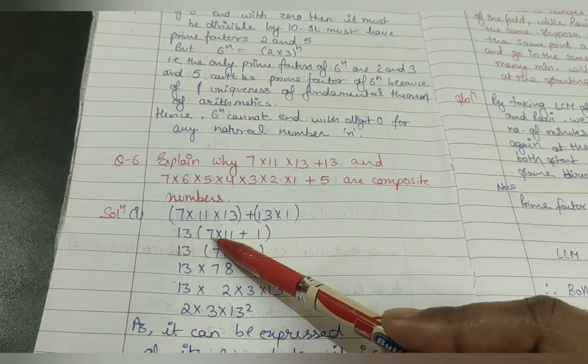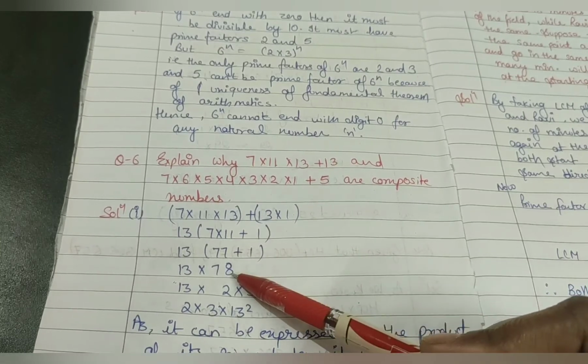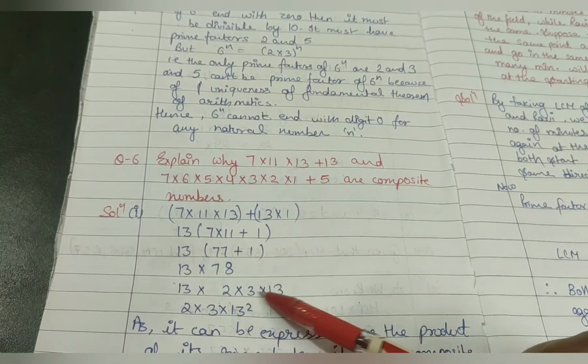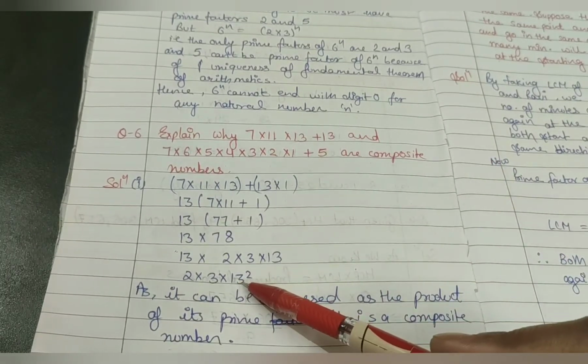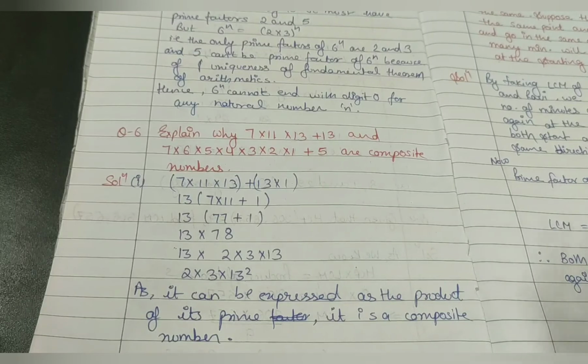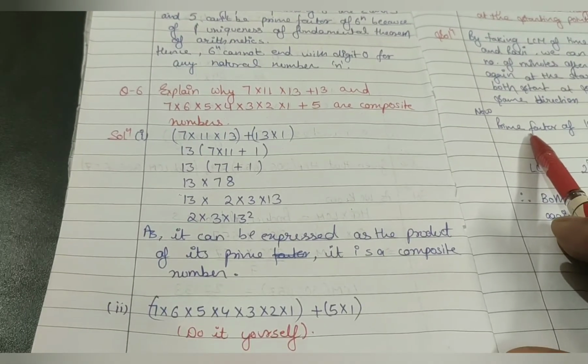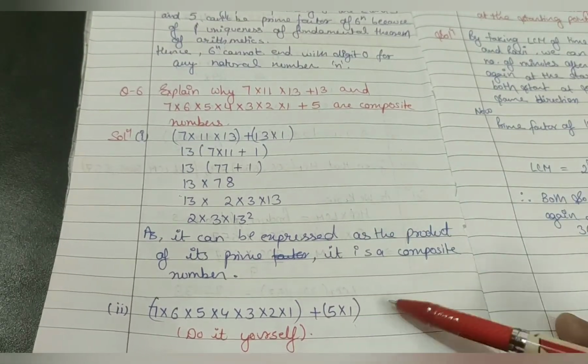So here what is left? 7 into 11 plus 1. 77 plus 1, 78, and the prime factors of 78 are these. Now we can observe ultimately at last what we get, 2 into 3 into 13 power 2. So it can be expressed as a product of its prime. So here this is a composite number. Now you can try the second part by your own. So again you can write this 5 as 5 into 1, then take 5 as common.